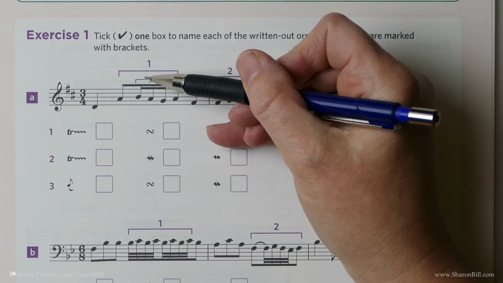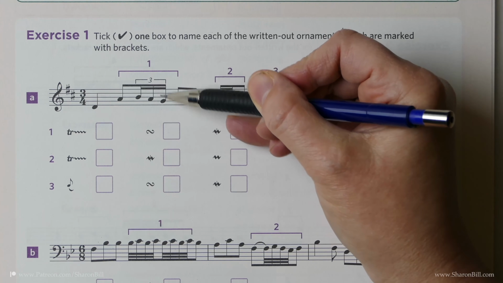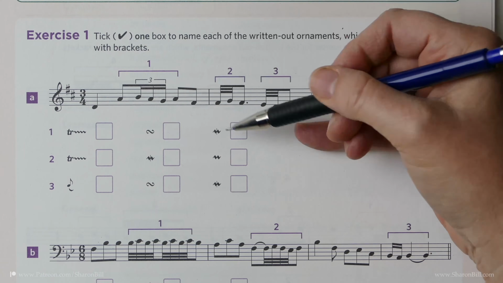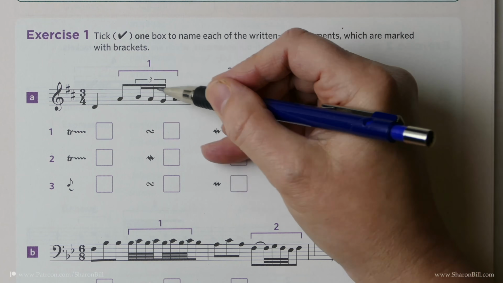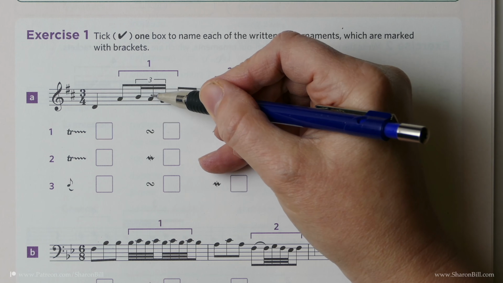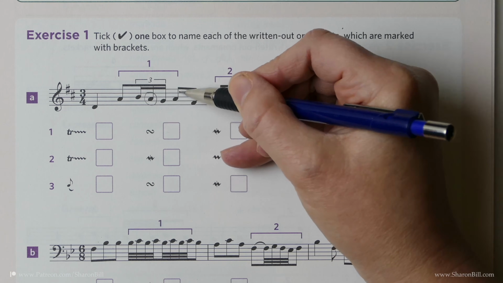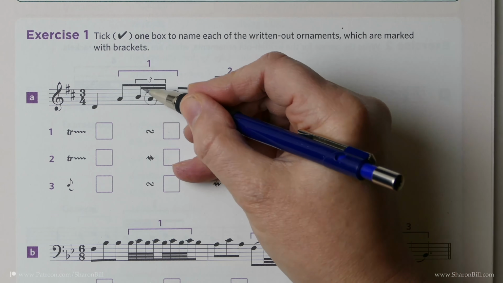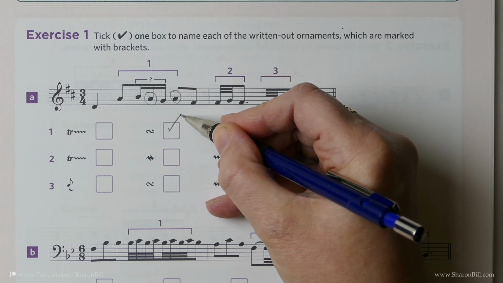So ornament number 1. Well, it's not a trill because we don't have an alternation of next door notes repeatedly. And it's not a lower mordent because although it goes down, it doesn't go back up again. And we can see that it's a turn because we can see above the note, that's the note itself, below the note, back to the harmony note. So we can see it's a turn. We can see that shape that the melody is following.